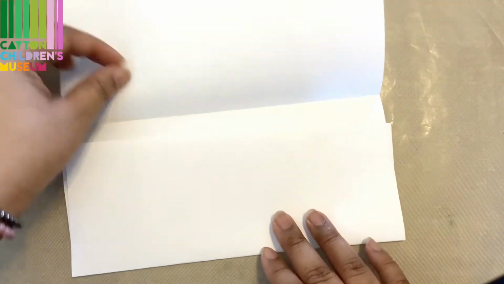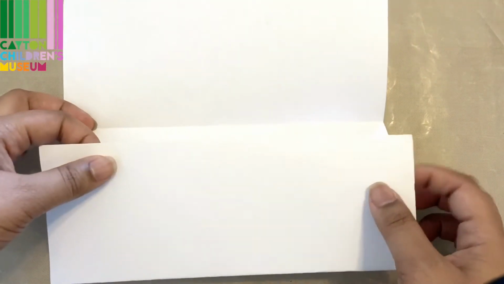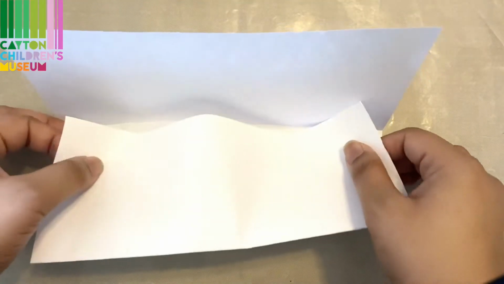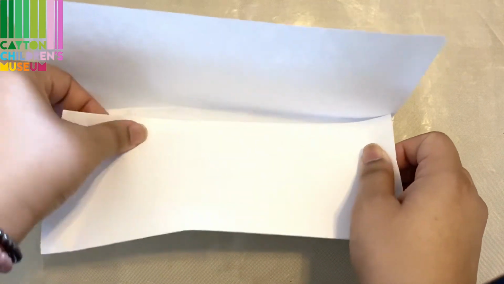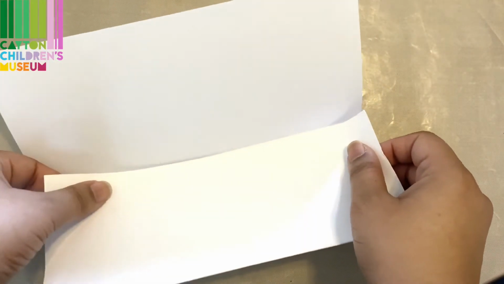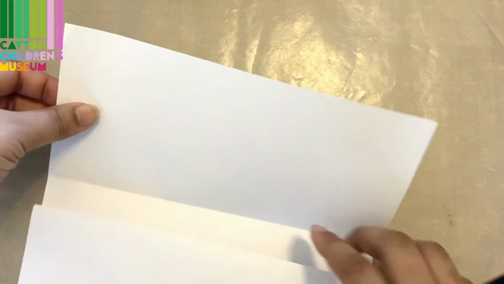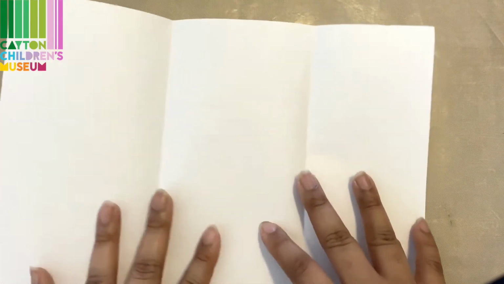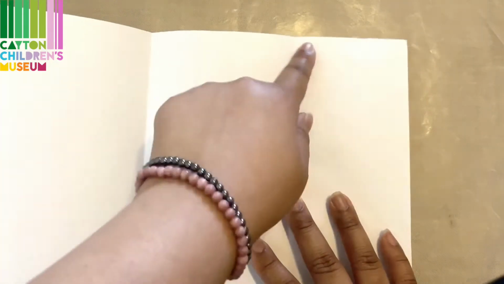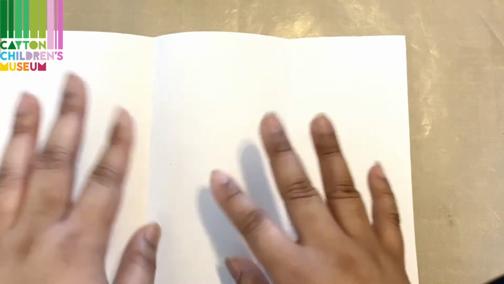As you can see, my paper is not folded very straight, but that's okay. You just need lines here to show the sections that we are going to be drawing in.